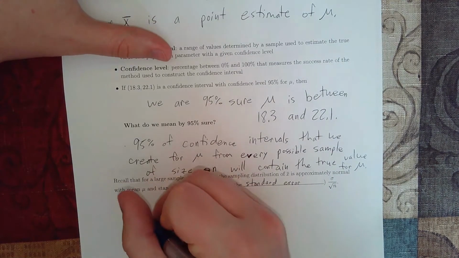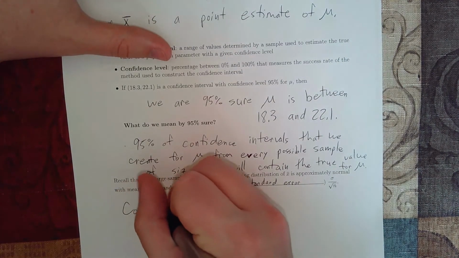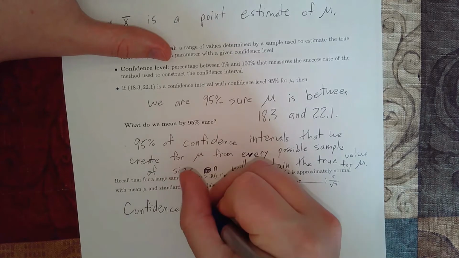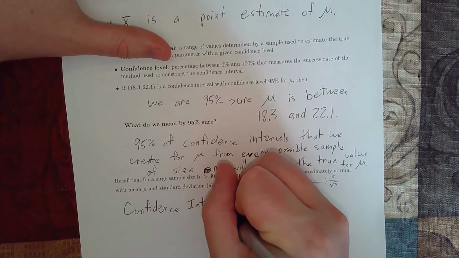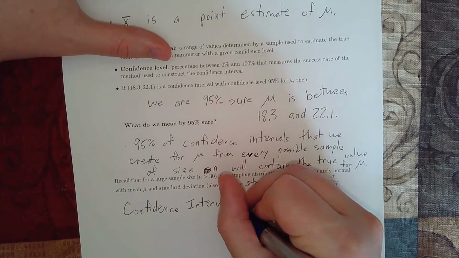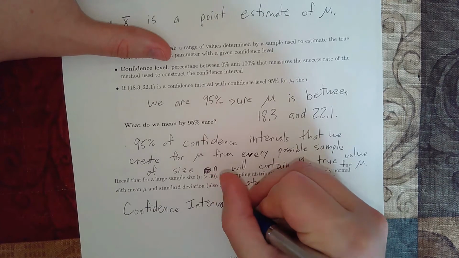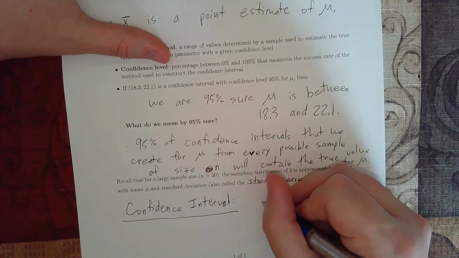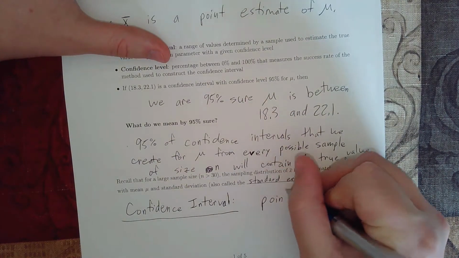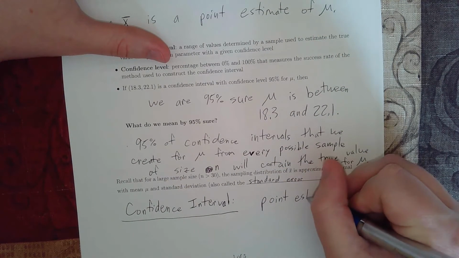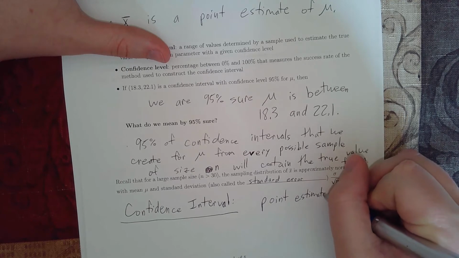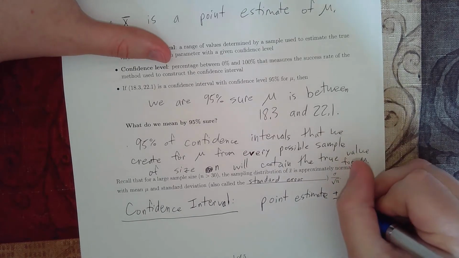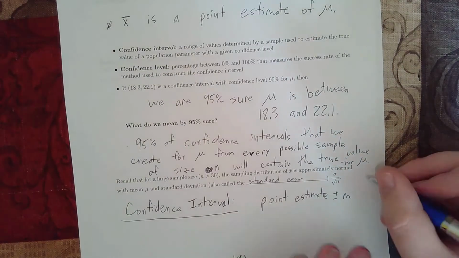So when we're creating our confidence interval, and this will be true not just for the population mean but for other things going forward, our confidence interval is going to be created by using our point estimate plus or minus our margin of error.